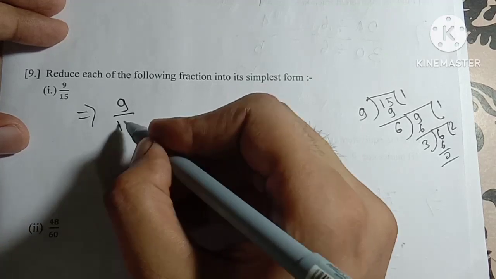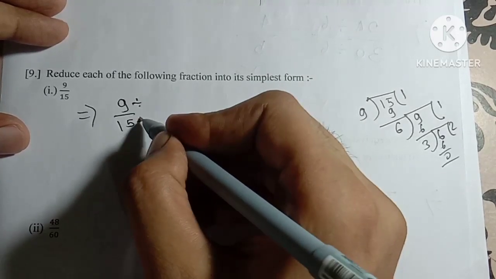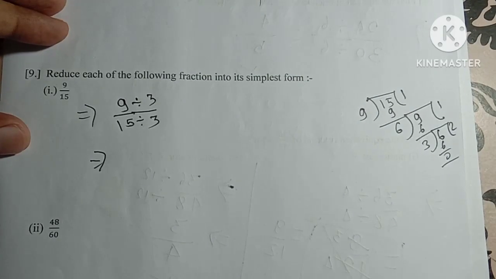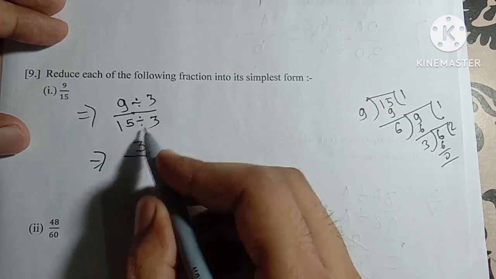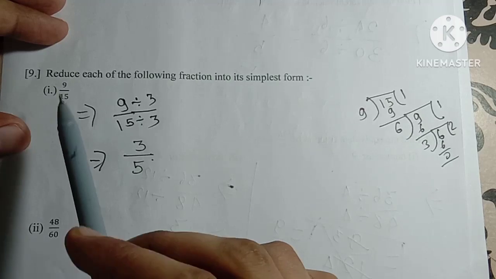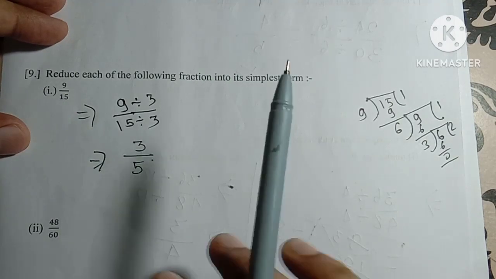So to bring the fraction 9 by 15 into the simplest form, we have to divide both the numerator and the denominator by 3. On doing so, what will we get? 3 times 3 is 9, so here we will get 3, and 3 times 5 is 15, so here we will get 5. So the simplest form of the fraction 9 by 15 is 3 by 5.